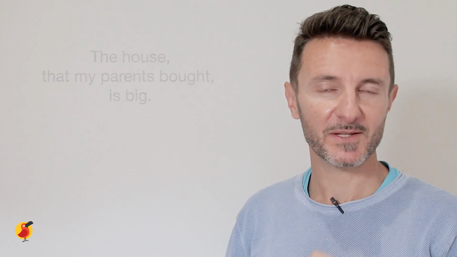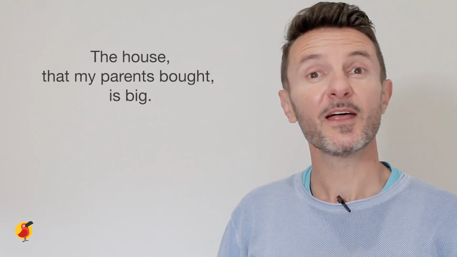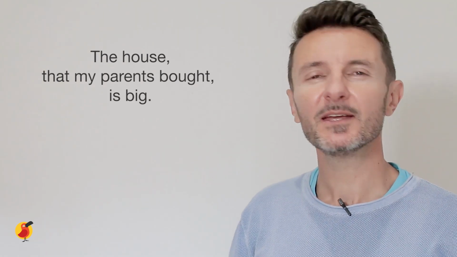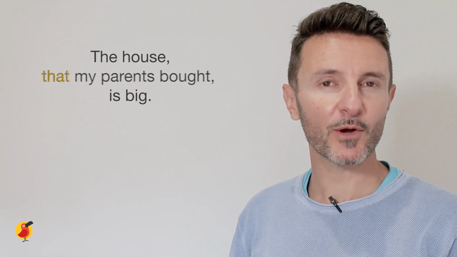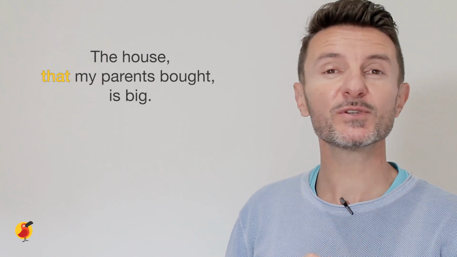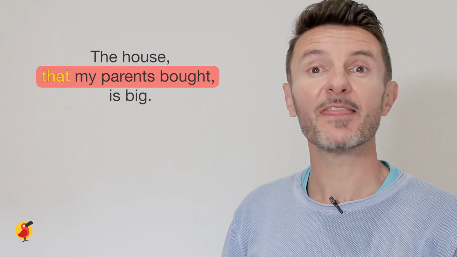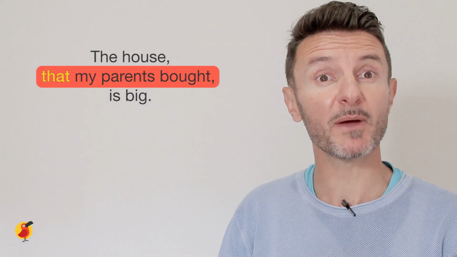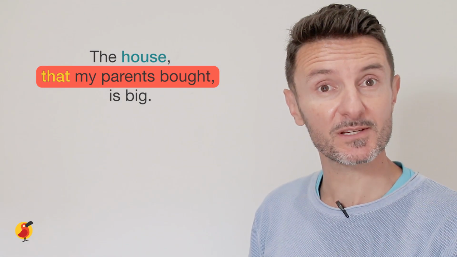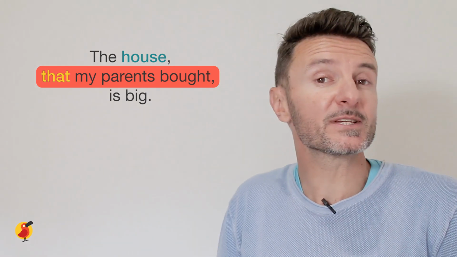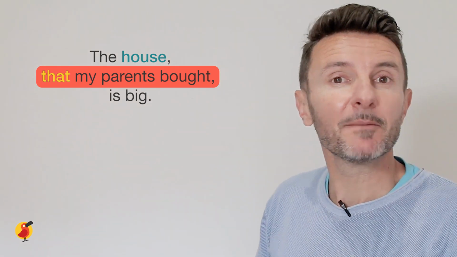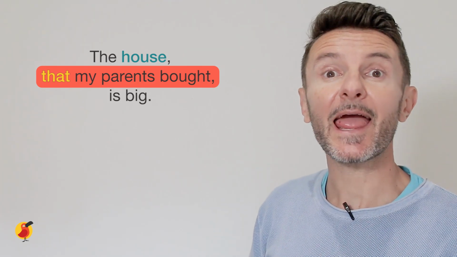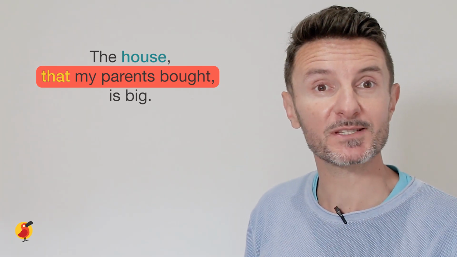Here's your next example. The house that my parents bought is big. In this example, the relative pronoun that introduces the relative clause that my parents bought. The relative clause gives more information about the noun house. Again, I could have just said the house is big, but by adding the relative clause that my parents bought, I add more information about the house.